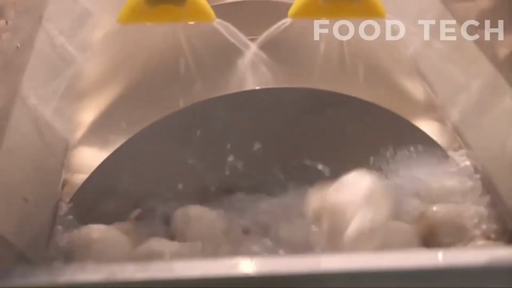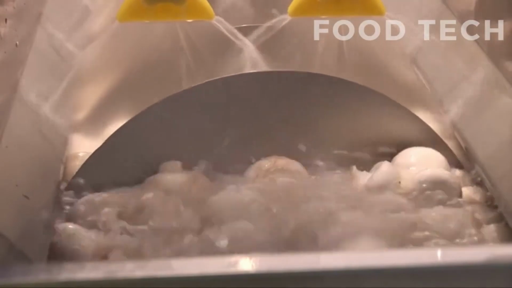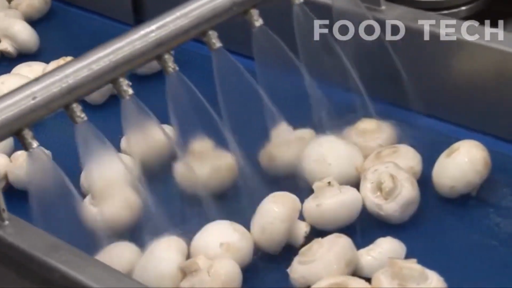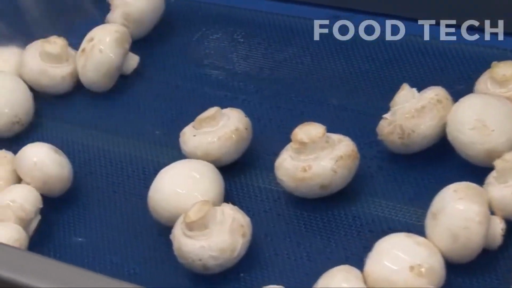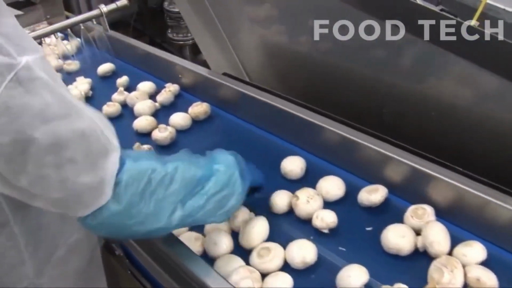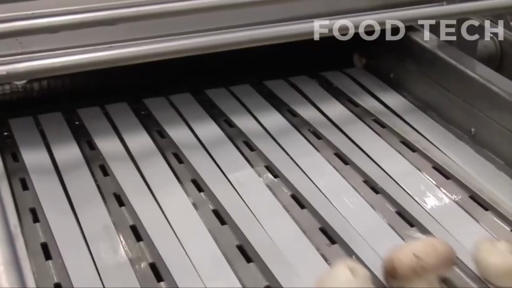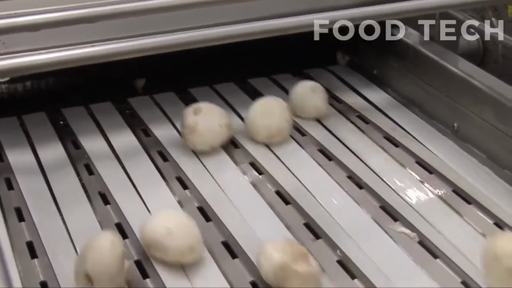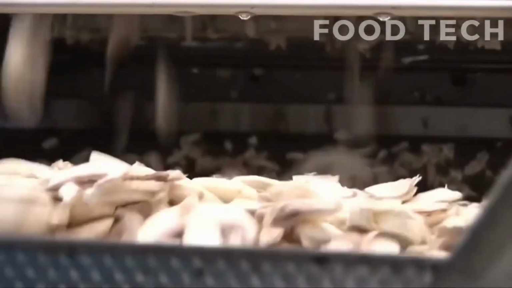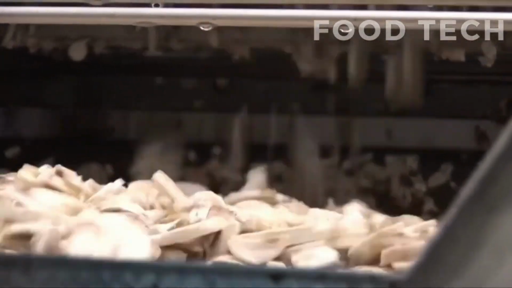One common type of mushroom washing machine is a conveyor belt-based system. The harvested mushrooms are fed onto the conveyor belt, which moves them through a series of washing stations. These stations are equipped with sprayers that emit a gentle shower of water, carefully washing the mushrooms and removing any dirt or debris.